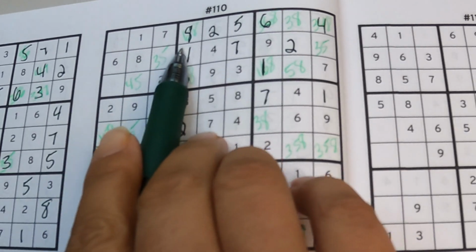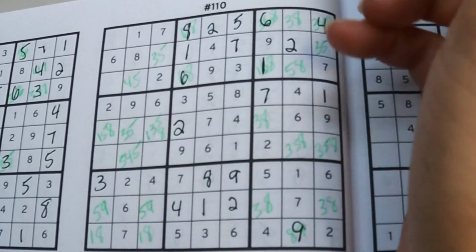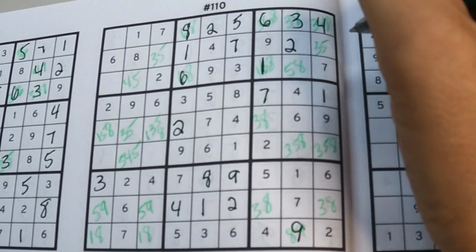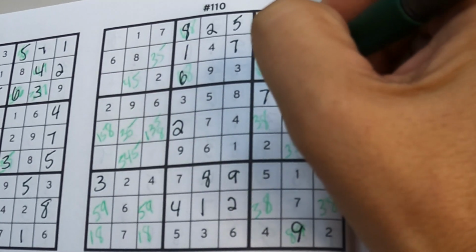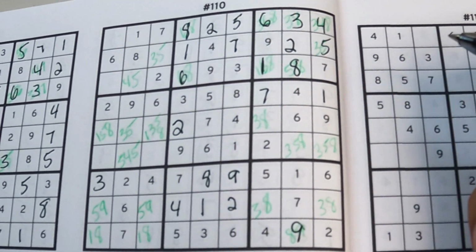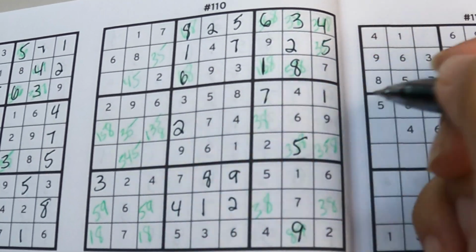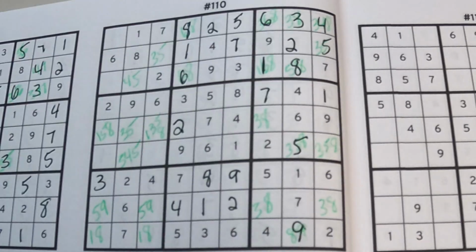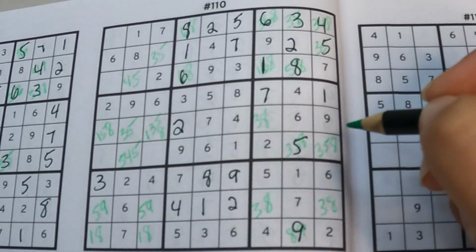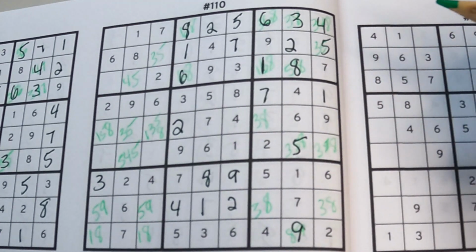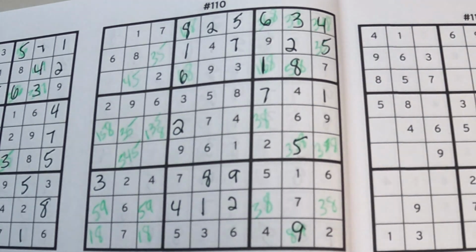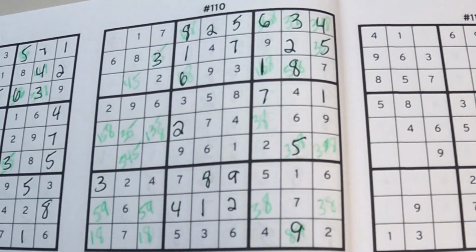And for this top row now, that 8 makes this our 3, 5, 8. That 3 and 8 makes this our 5. We can get rid of this 5. This 5 makes this our 3.